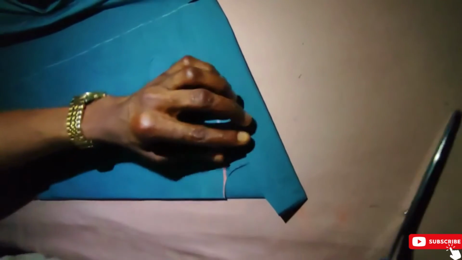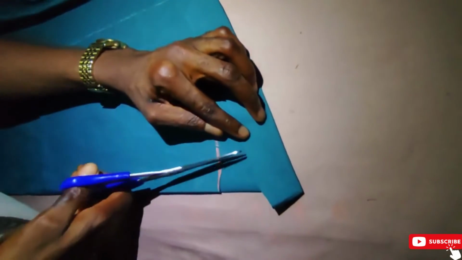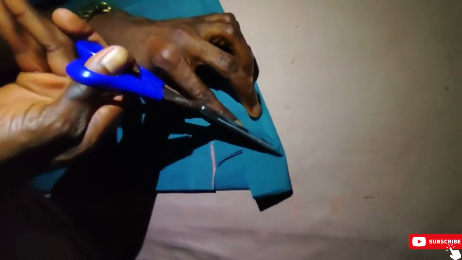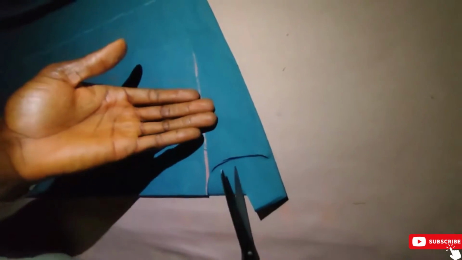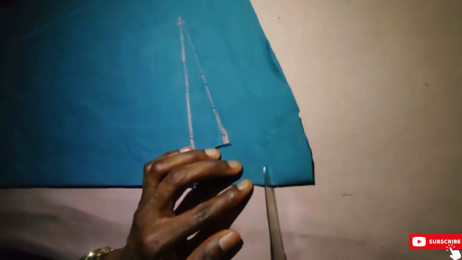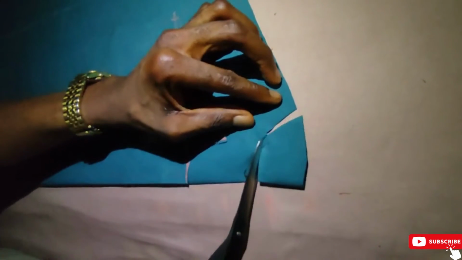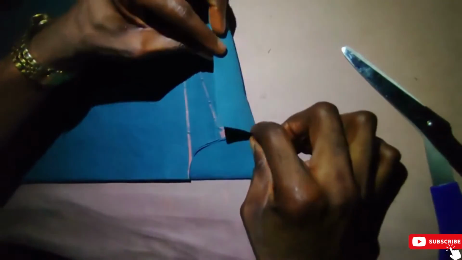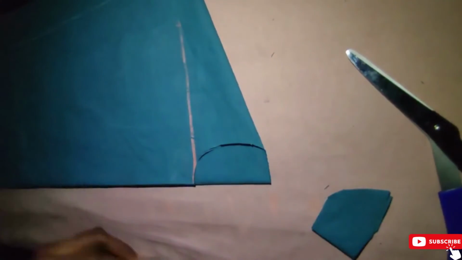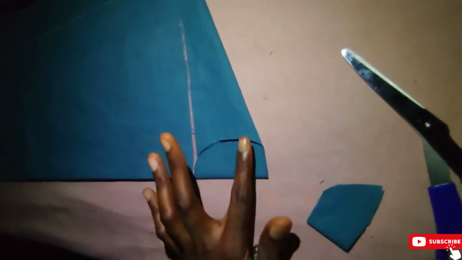So next we now trace from this point. Take note, unfold. So we now trace from this point, then you stop there. Then you open this, and you continue from this point here. Now the next thing you do, let's close this back.